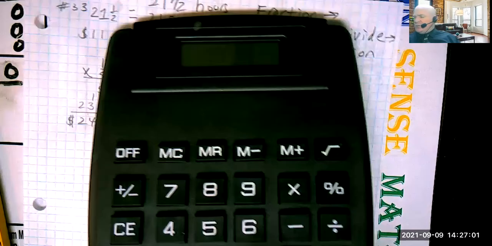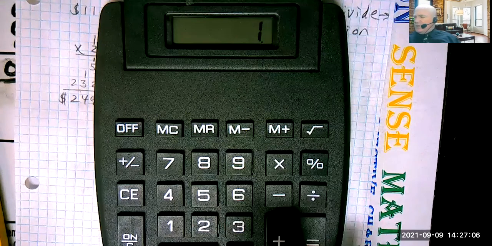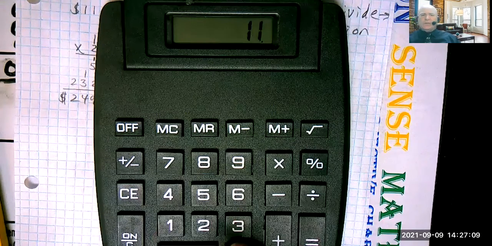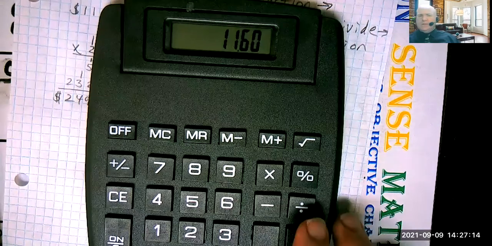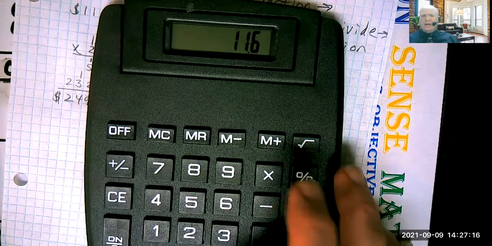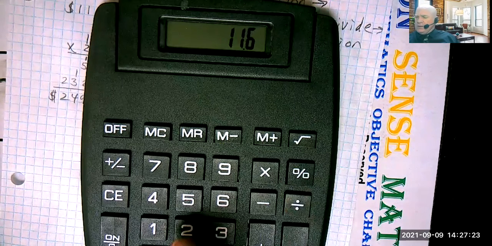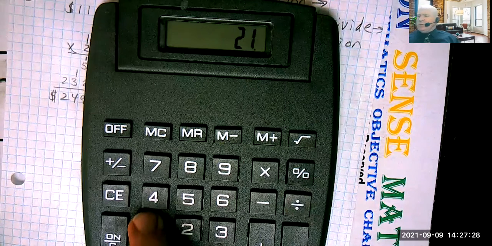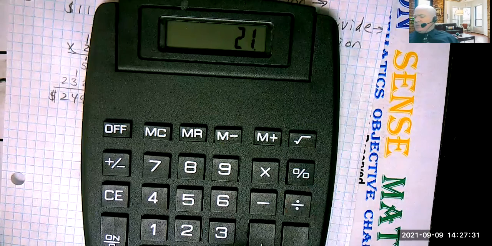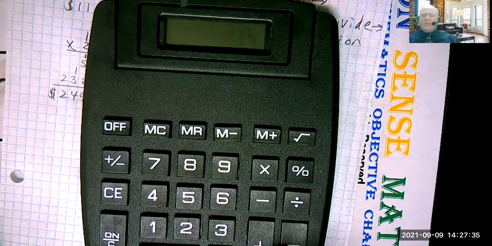I'm even going to do $11.60 per hour times, notice that it changed it to 11.6 like I had. It says I don't need that 0. 21 and 1/2 hours times 21.5 equals 249.4.